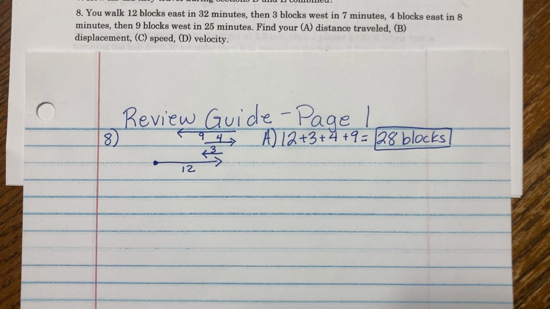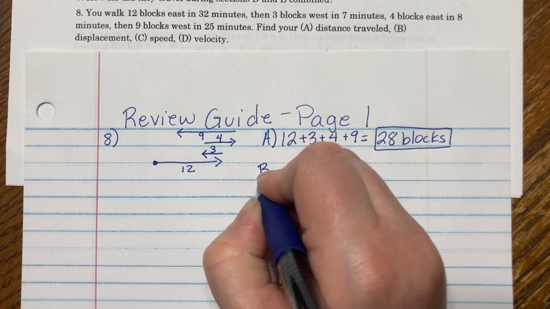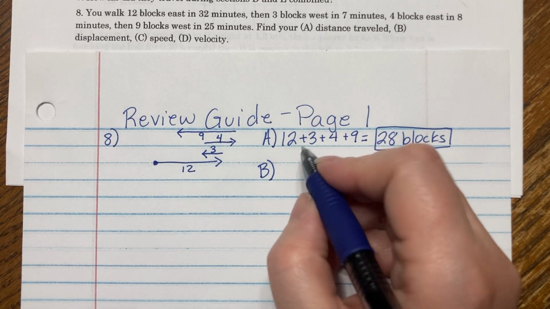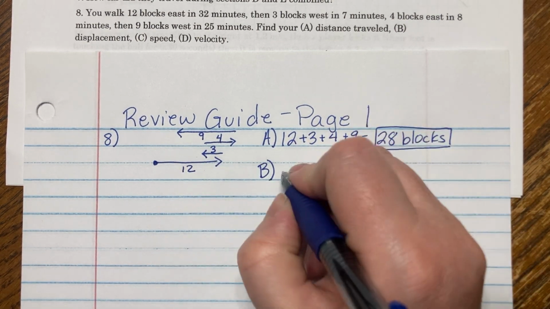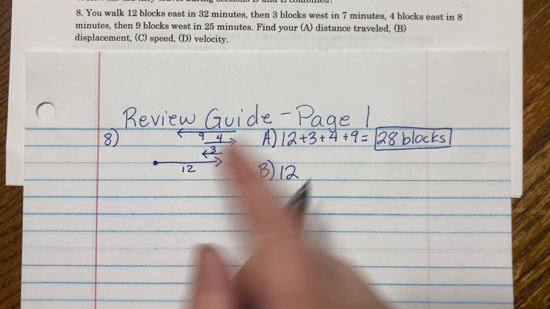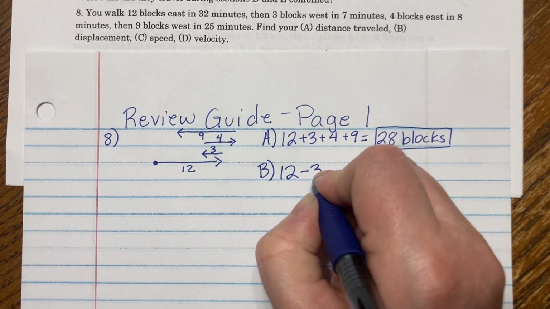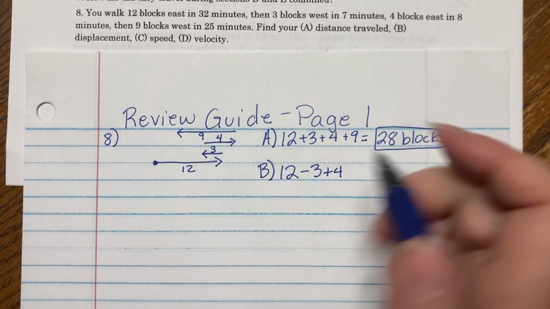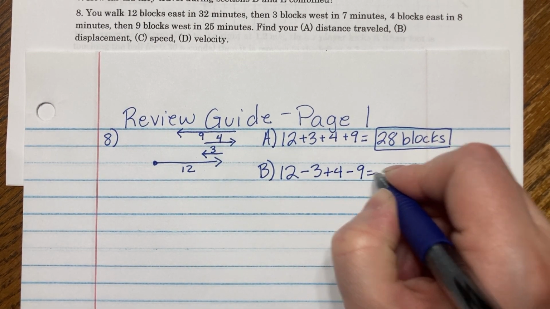Your displacement is where you are relative to where you started. So there it does matter which way you're facing. So I'm going to make everything going east positive and everything going west negative. Just kind of matches our convention. So it'll be a positive 12. You turned around, so minus 3. Turned around again, plus 4. Turned around again, minus 9.